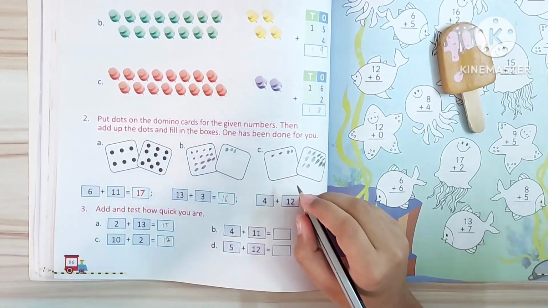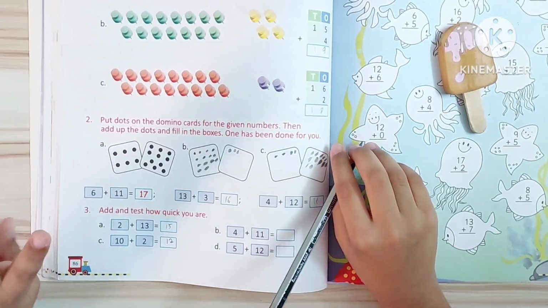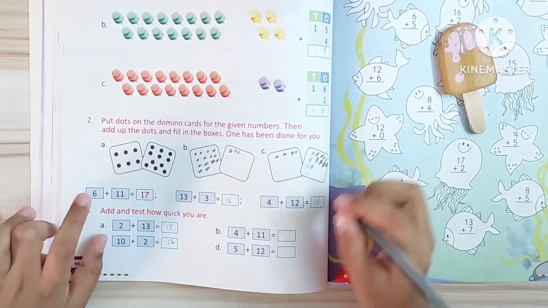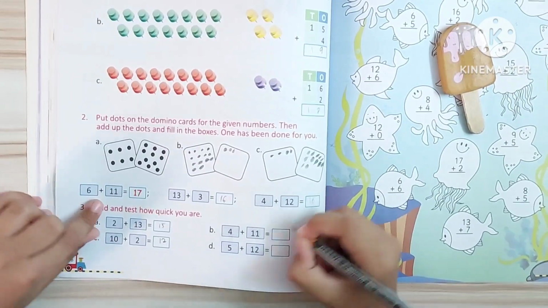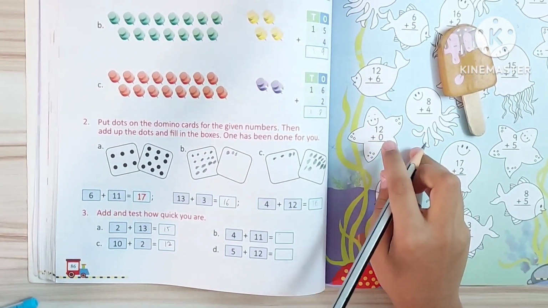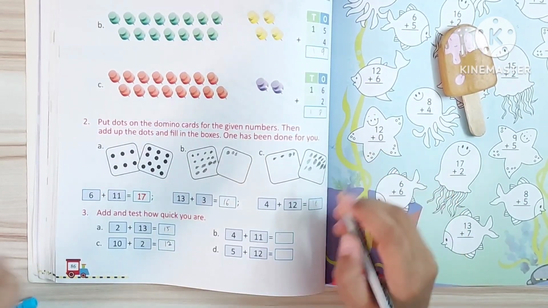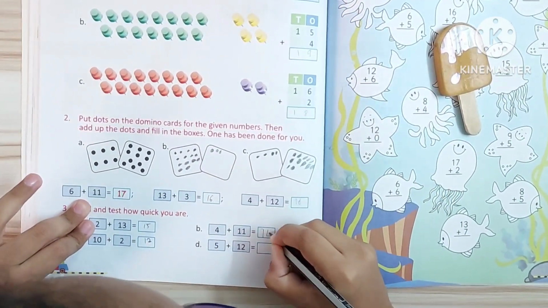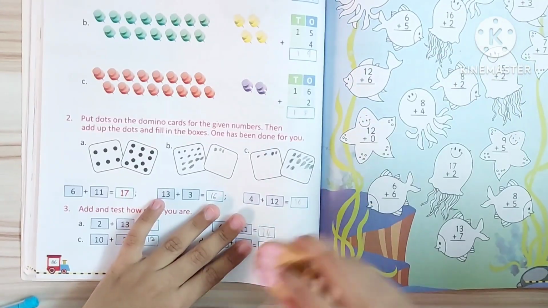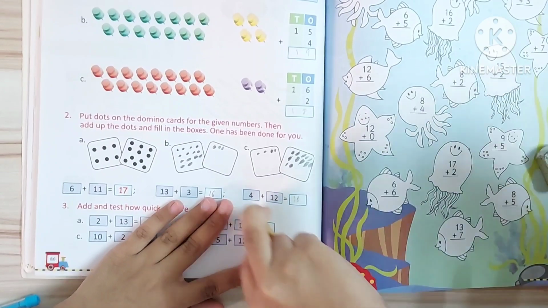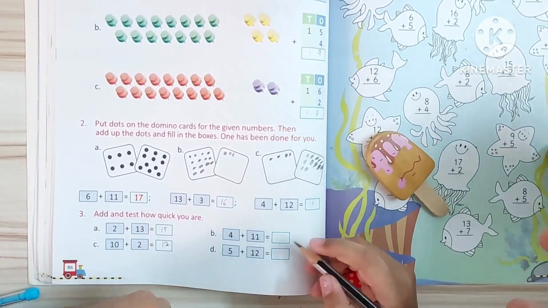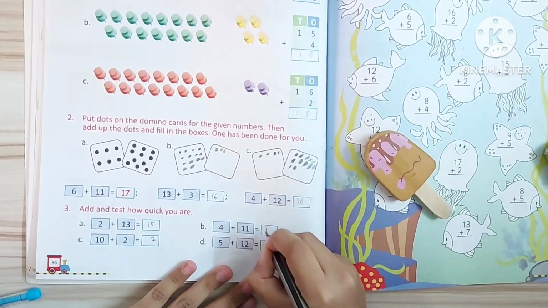4 plus 11? 11 in the mind, 4 in the finger. After 11: 12, 13, 14, 15. The answer is 15, not 14. 11, 12, 13, 14, 15.